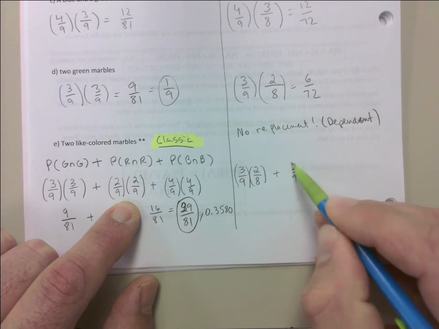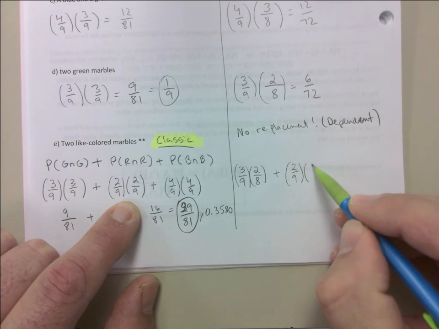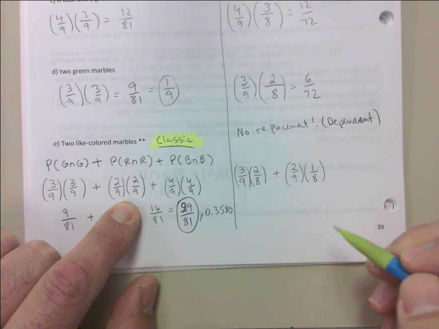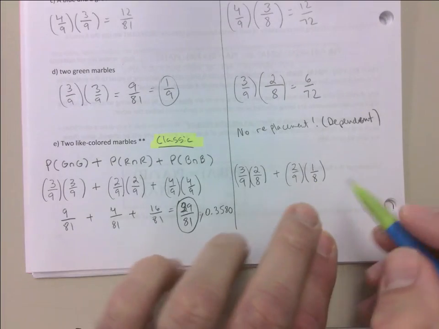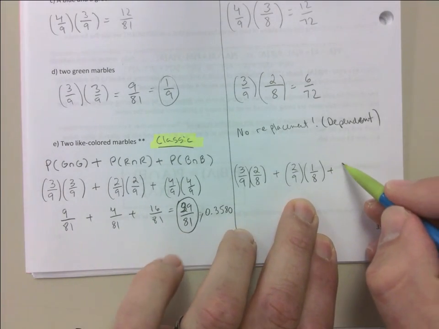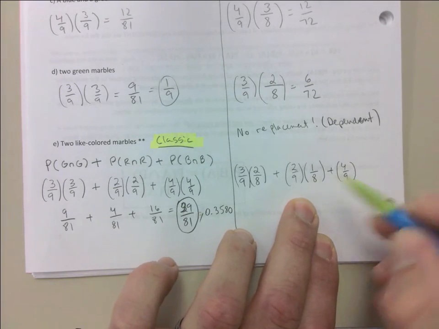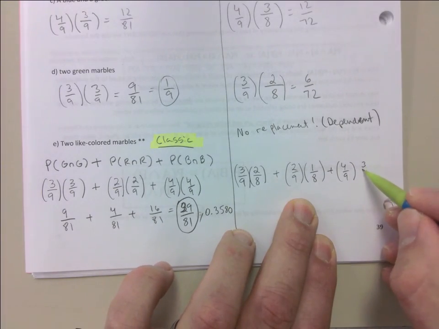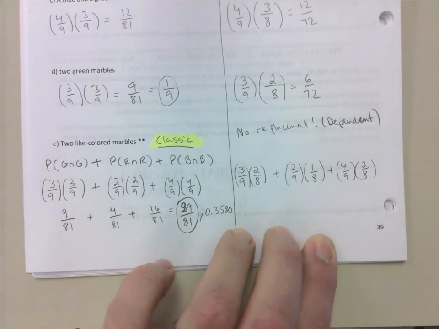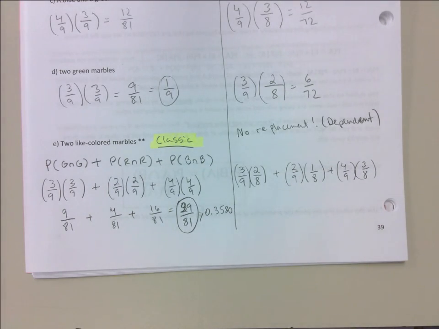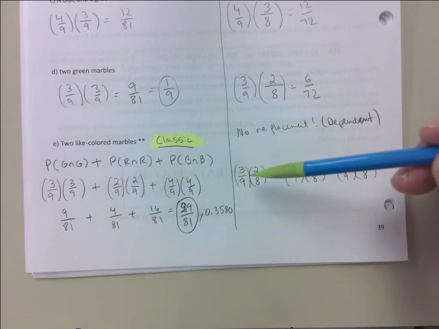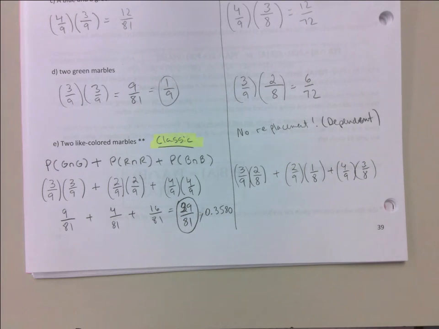2 over 9, and it's 1 over 8 next. Those are the red and red, grabbing two reds, plus 4 over 9, and then it's 3 over 8. That's how it changes if you're not replacing. I'm willing to put money down that if they ask you for a question like this, it's going to be no replacement. Usually it's no replacement, but read carefully.